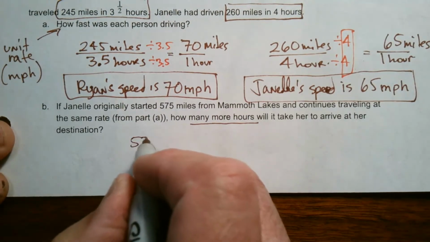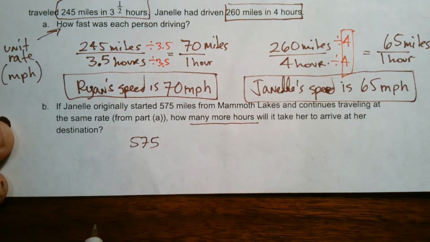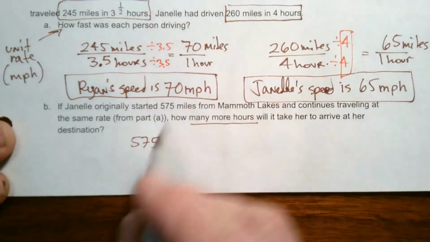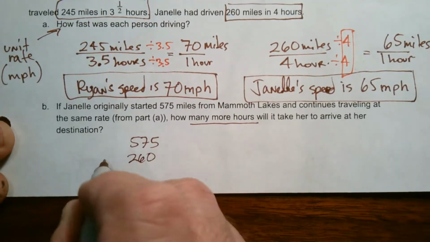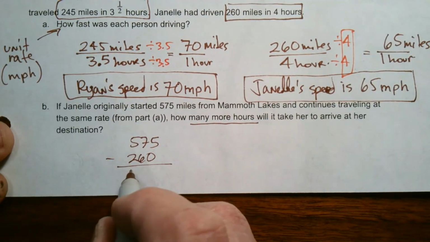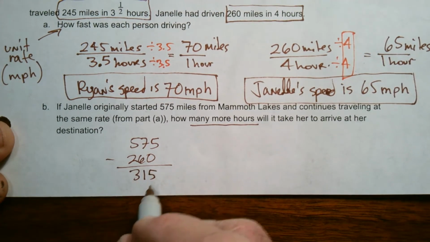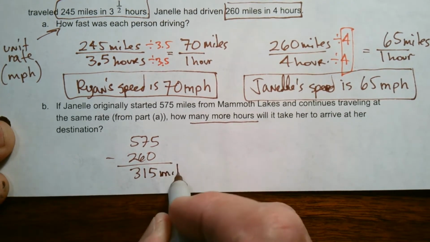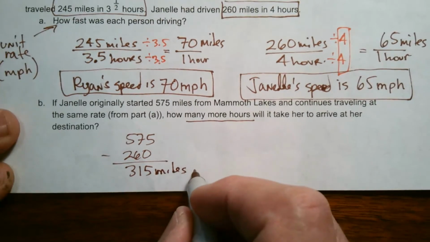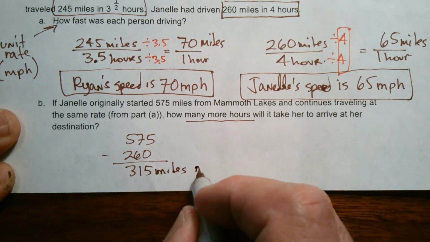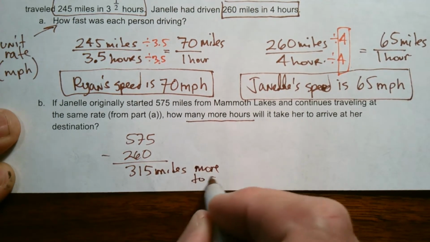So the total distance is 575. She's already traveled 260. So what is the difference? The difference is 315. So that's how many more miles to travel. 315 miles more to go, right?